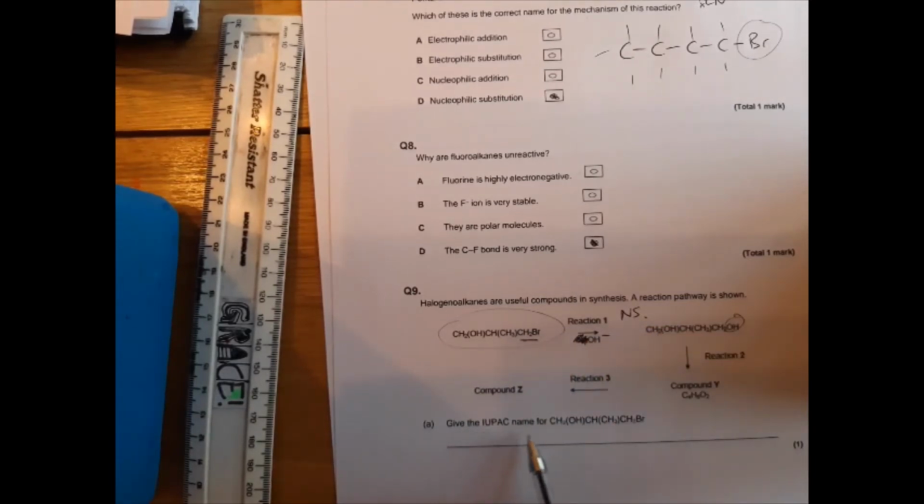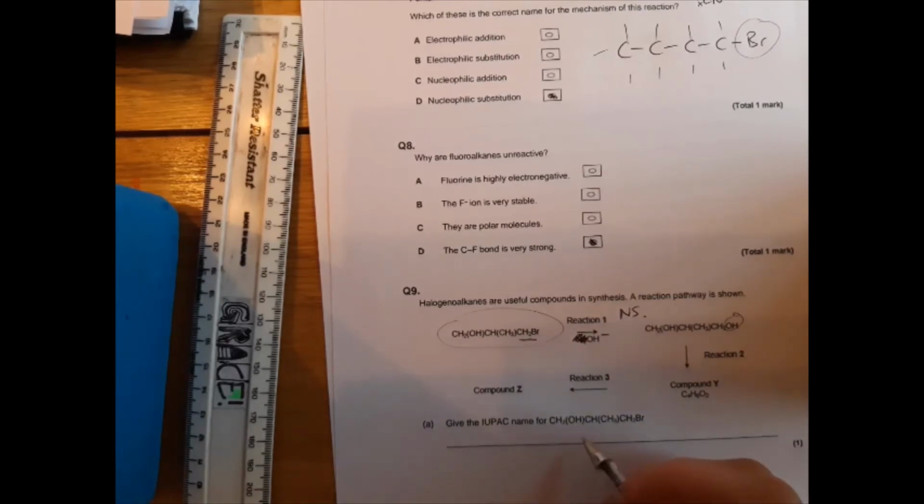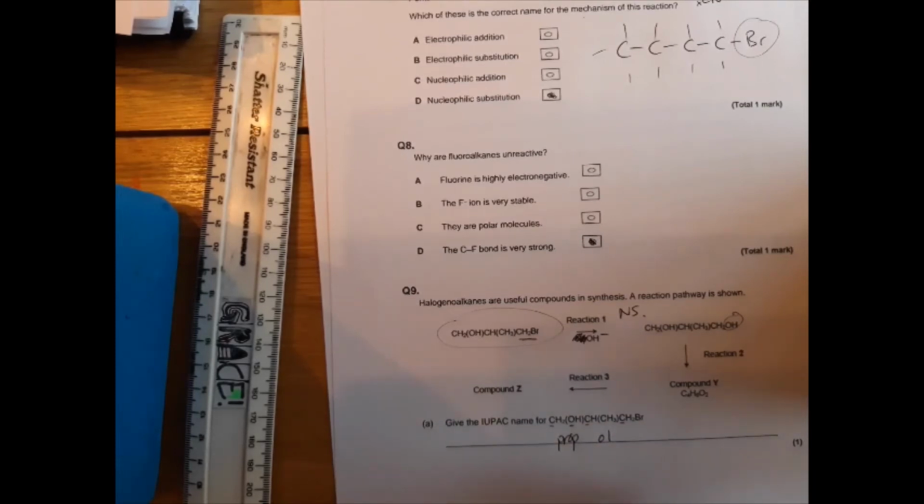Anyway, give the IUPAC name for this. I'll try it without drawing it out. I'm looking for carbons that are not in the bracket. So the main chain is 1, 2, 3, so we're dealing with a prop. It's an ol. It's got a methyl. Do you know what? I'm going to stick to my guns. I hate naming them from here. I'm going to draw it out.